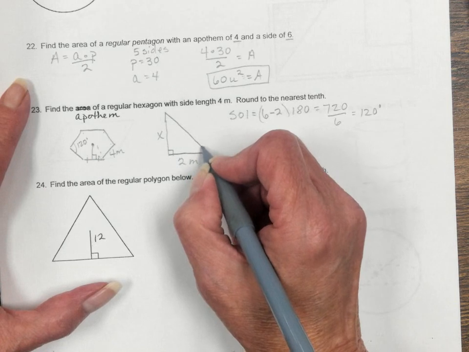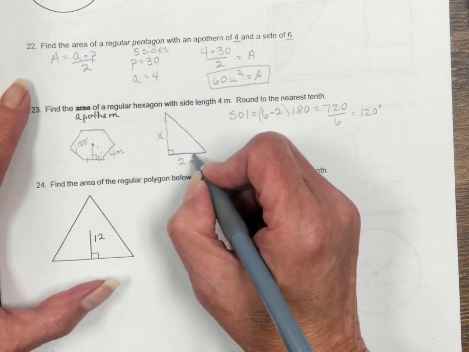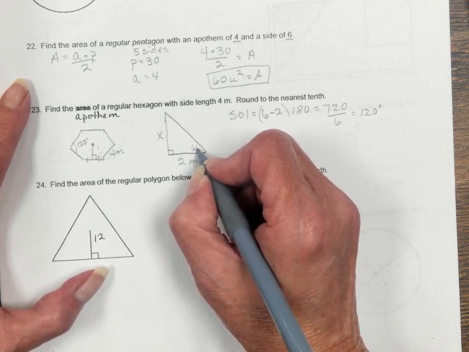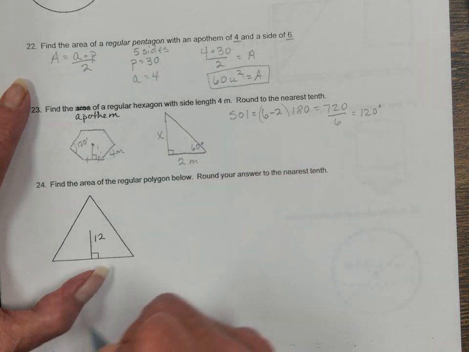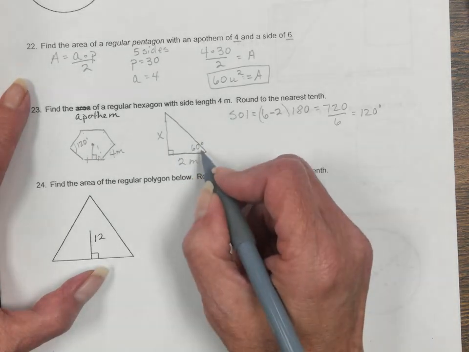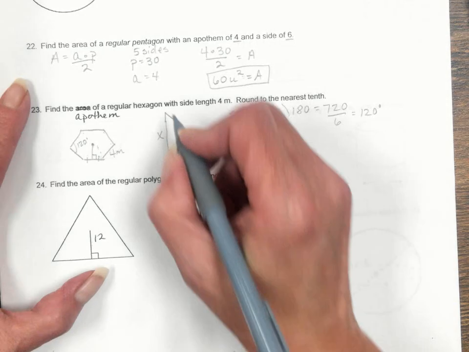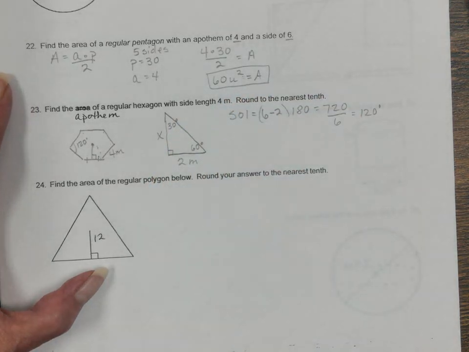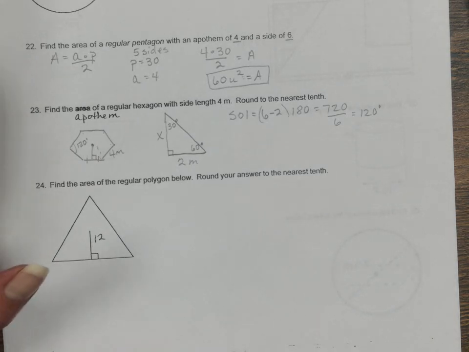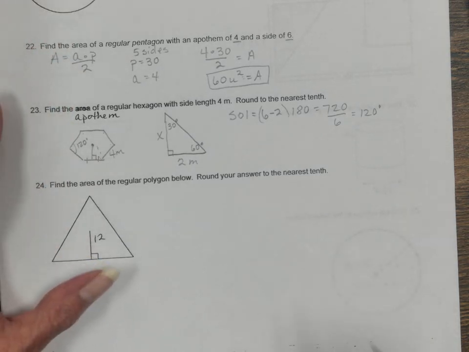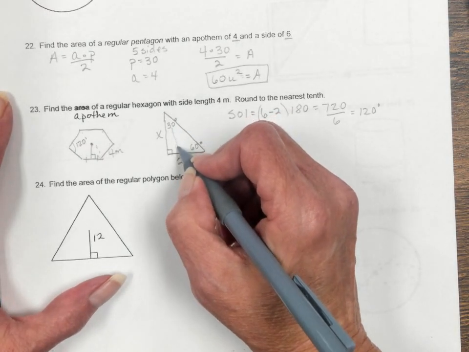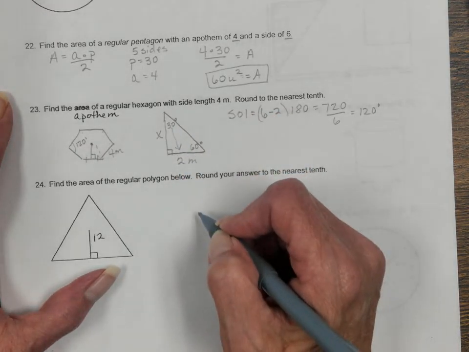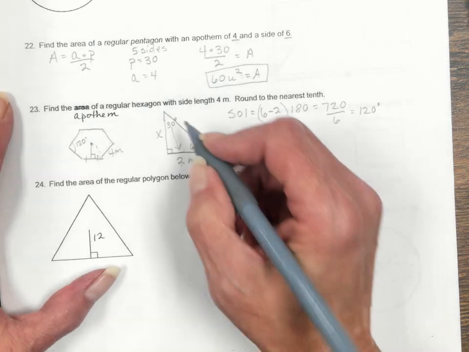But I've got this radius as an angle bisector. So I'm going to take half of that angle measure. Okay. Now I have 90 degrees, 60 degrees. That leaves me with a 30, 60, 90 right triangle again. And we just did some of those back up on number 20. Okay. So across from our 30 degrees is our building block. Our building block is 2.